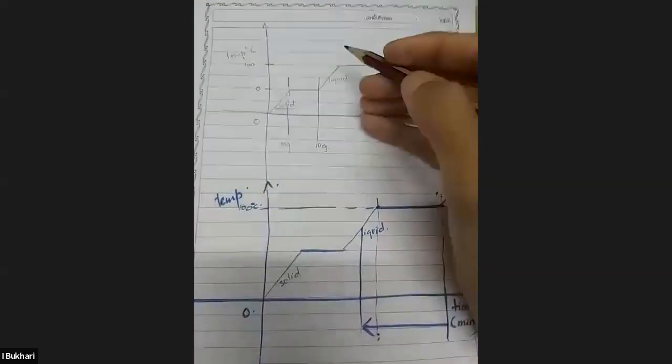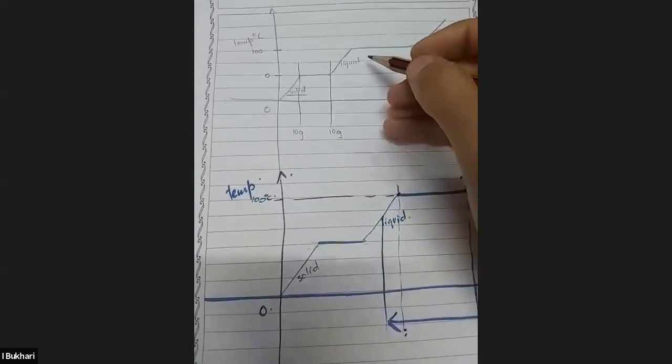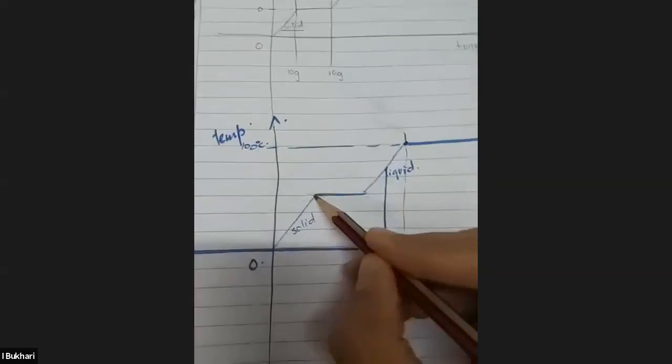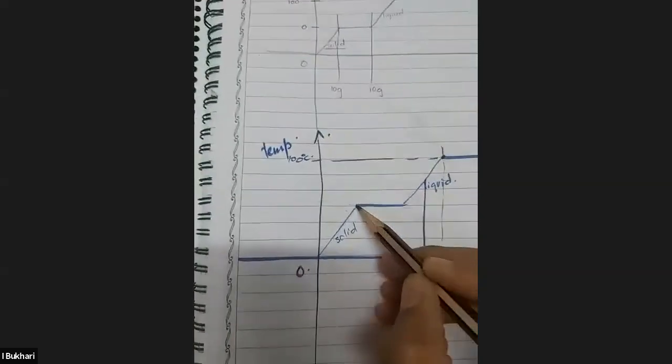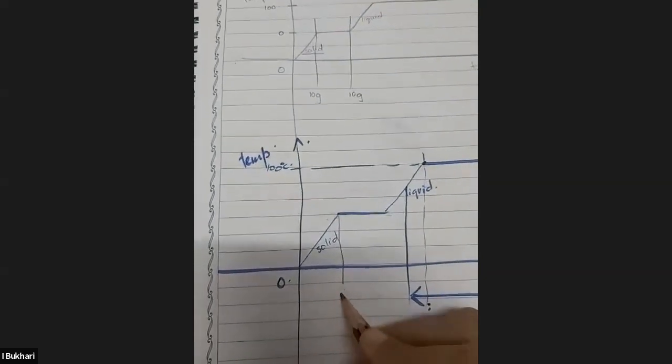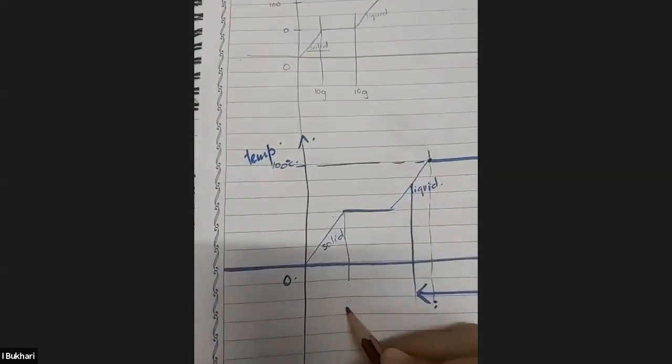Now, the question is asking 10 grams of ice. So my 10 grams of ice must be somewhere here at 0 degrees Celsius. So 10 grams of ice at 0 degrees Celsius. So I know the ice in the question is here in the heating curve.